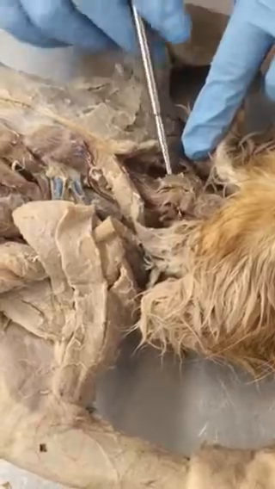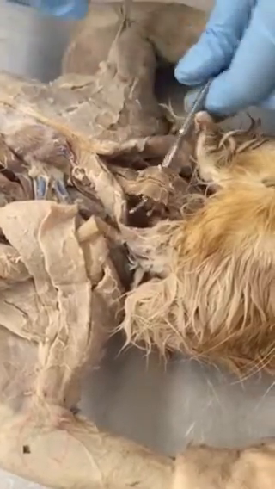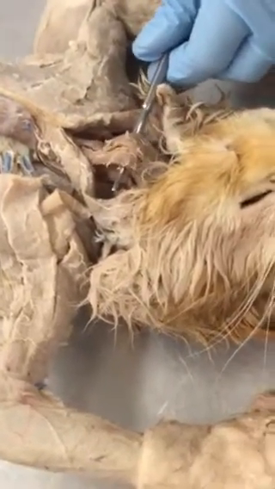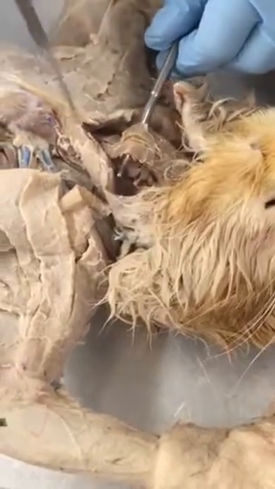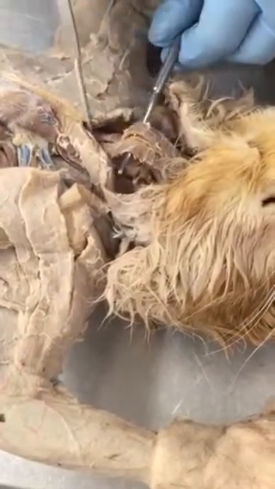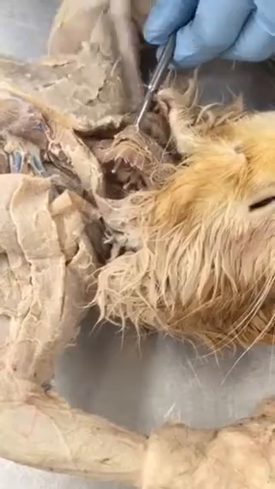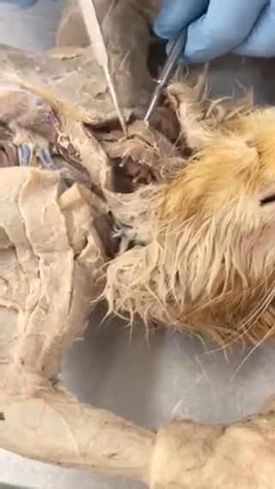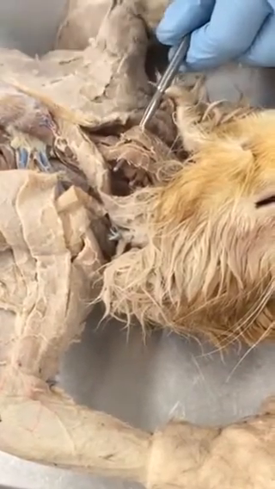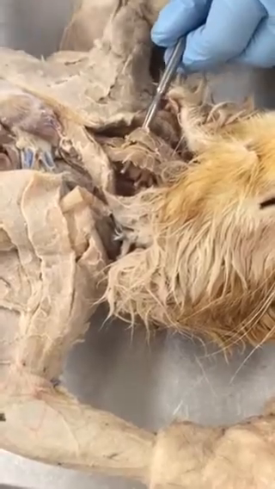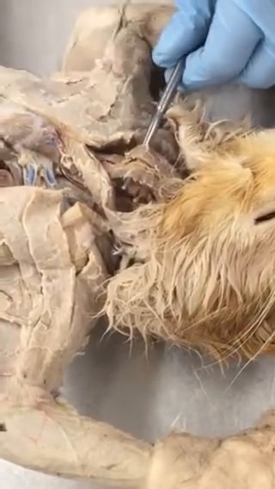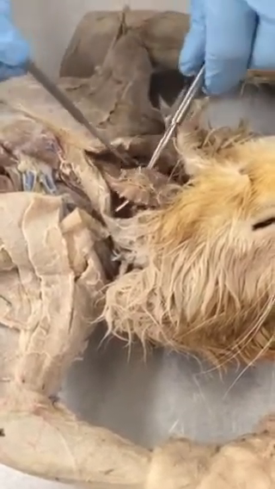Then you'll have these long muscles here that go from the sternum to the hyoid bone. This is sternohyoid. Sternum to hyoid, sternohyoid, both of them. So the pin could be on either of them. Look at the insertion and origin, sternum and hyoid, that should be sternohyoid.